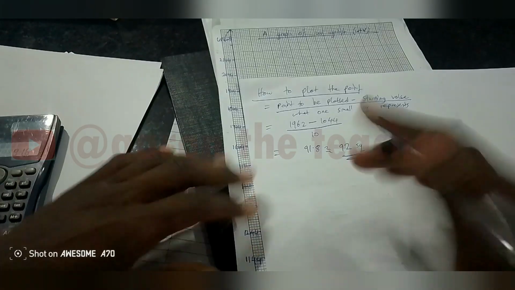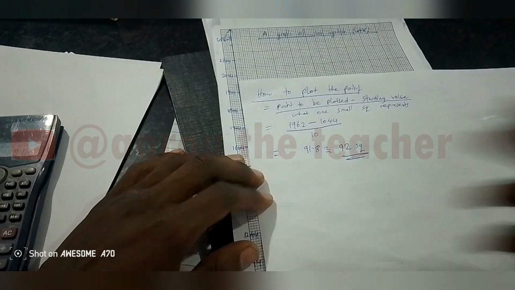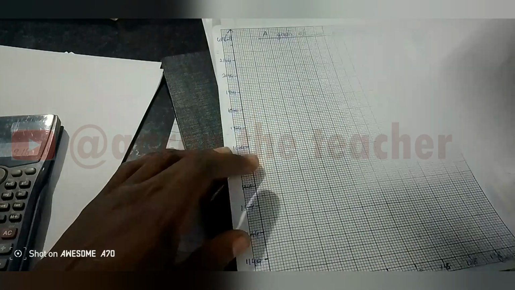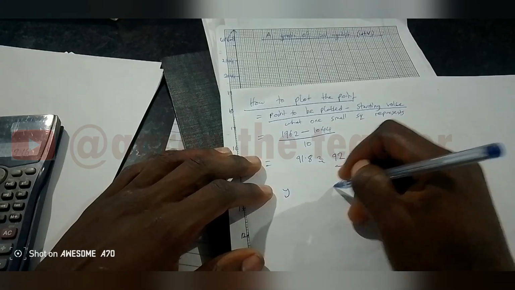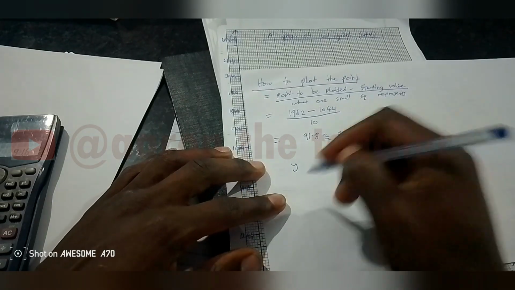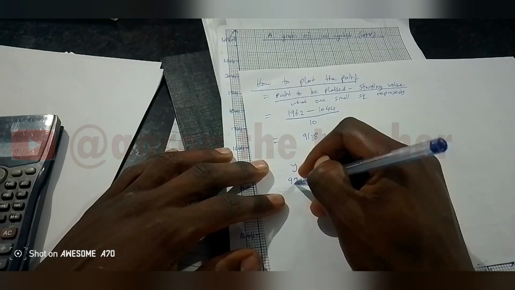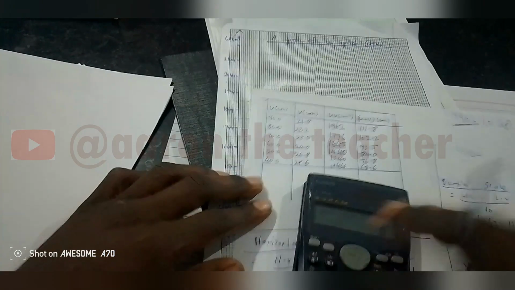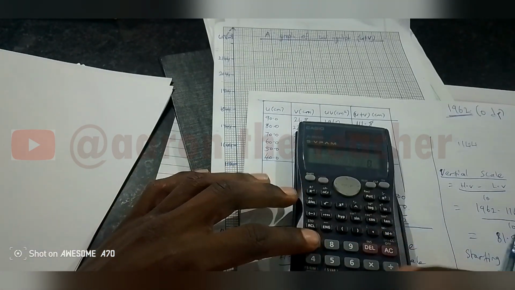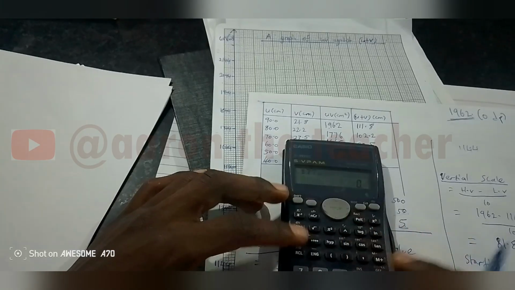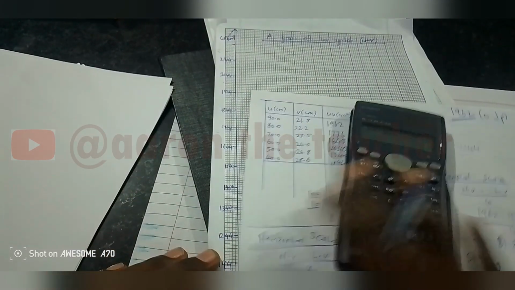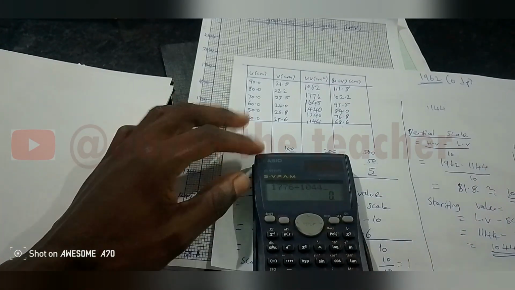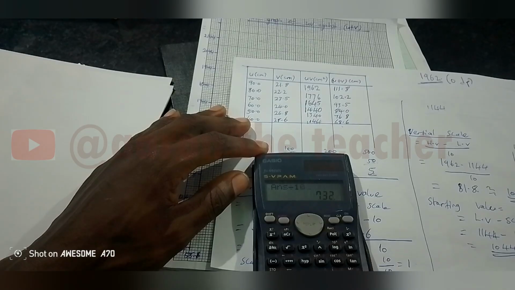So I'm just going to generate a small table for only squares, on the y-axis, and then on the x-axis. On the y-axis, the first one I'm having 92. Let me generate them at once. The next one I'm going to have 1776 minus the starting value, which is 1044, and then divide by 10.